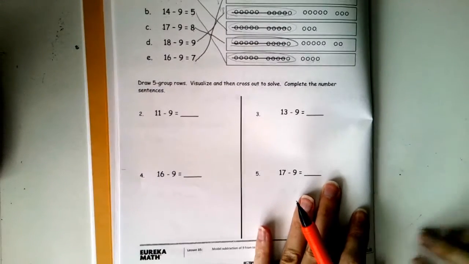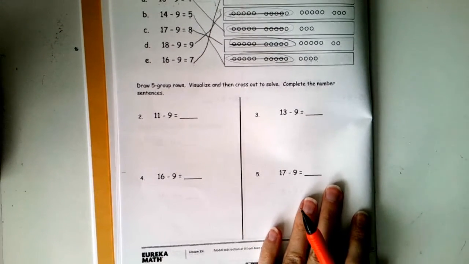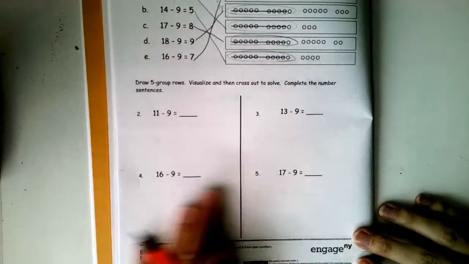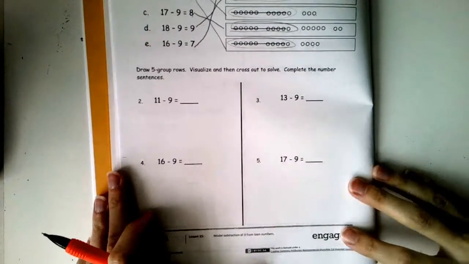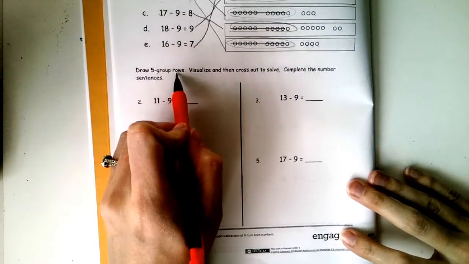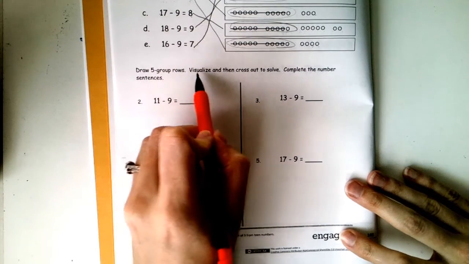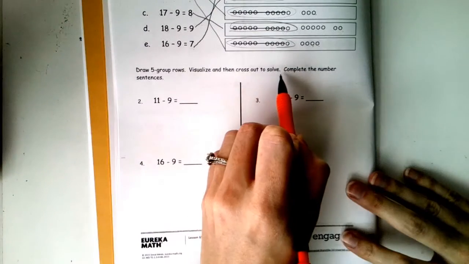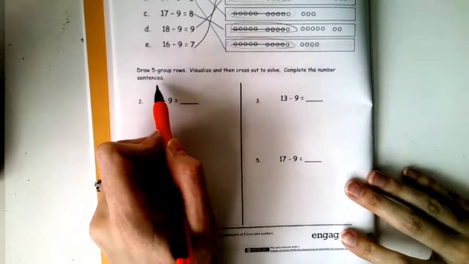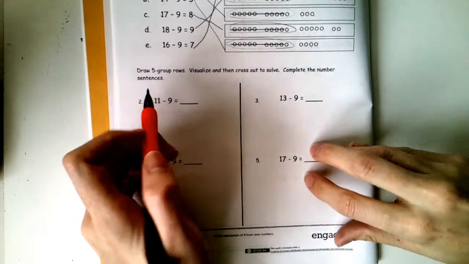Awesome. Now let's practice more of drawing our own pictures. It says draw 5 group rows. 5 group rows means we're drawing those nice, neat rows of 5. Visualize and then cross out to solve. Complete the number sentences, just like we did on our whiteboard.